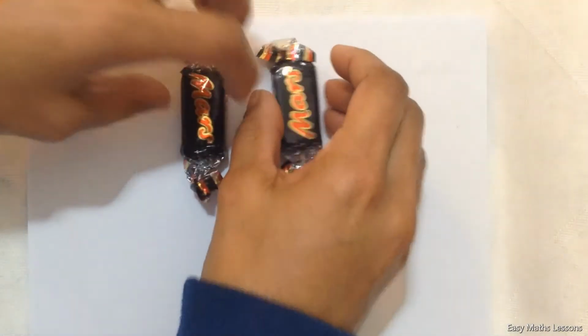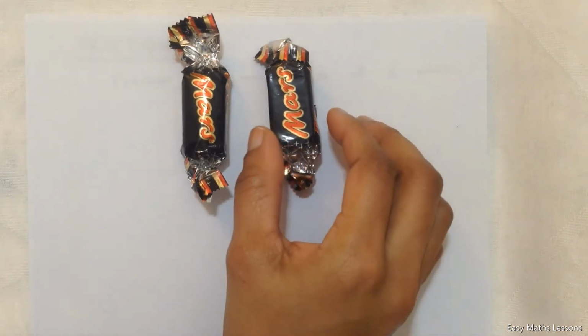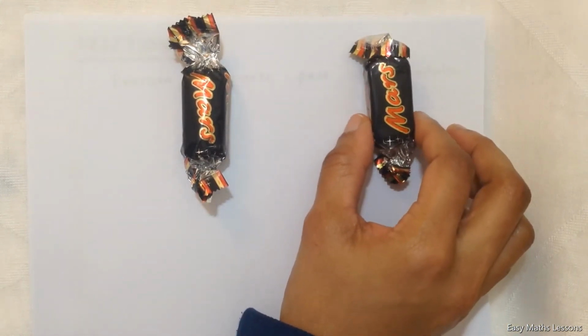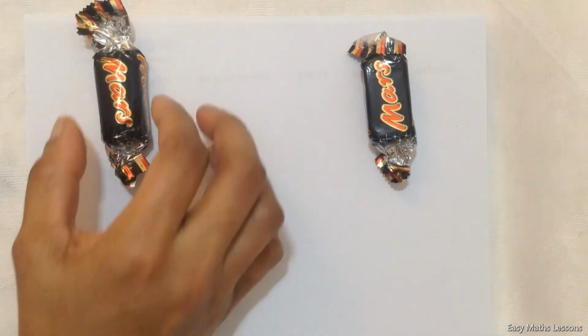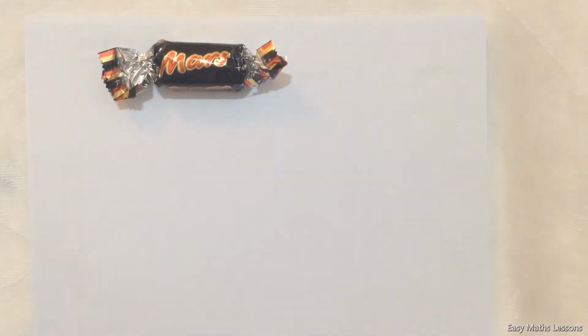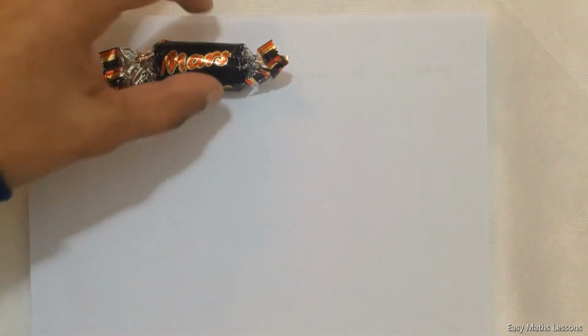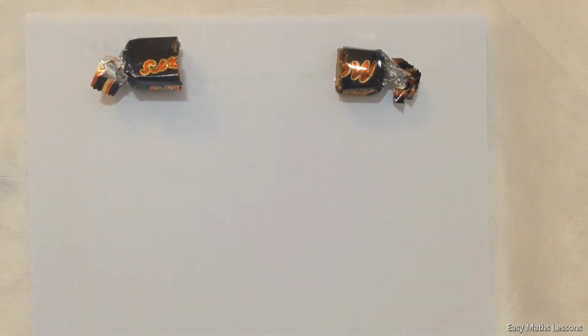Assume that you have 2 chocolates with you and you want to share it equally with your sister. So what you can do is you can give 1 chocolate to your sister and you can take 1 chocolate. Now what happens if you have only 1 chocolate with you? In this case, you have to cut the chocolate into 2 equal parts and you can give 1 part to your sister and you can take 1 part.